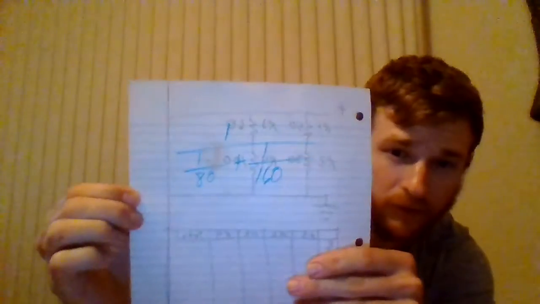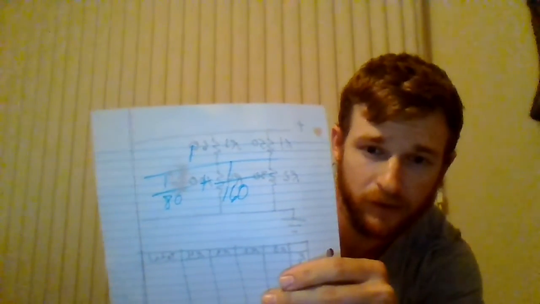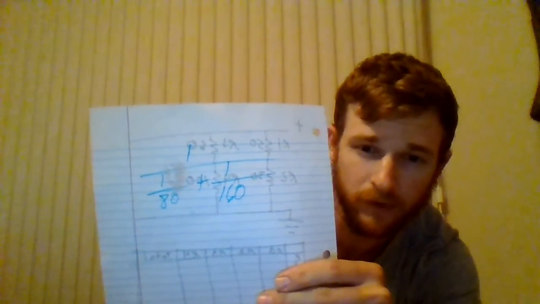So that was to get your total parallel resistance. 1 divided by 80 plus 1 divided by 160. 1 divided by that will give you your total ohms. So that's how you figure out a parallel circuit.